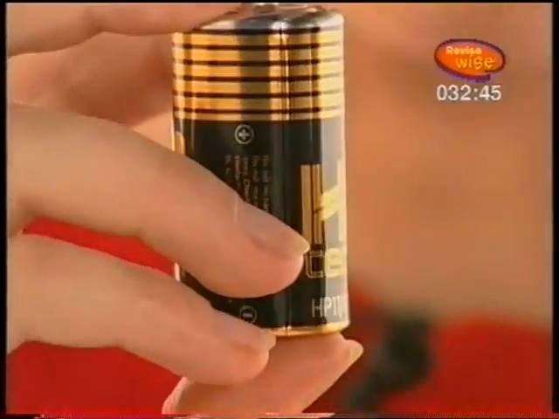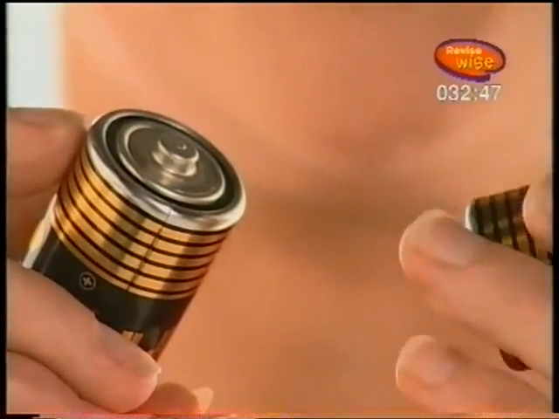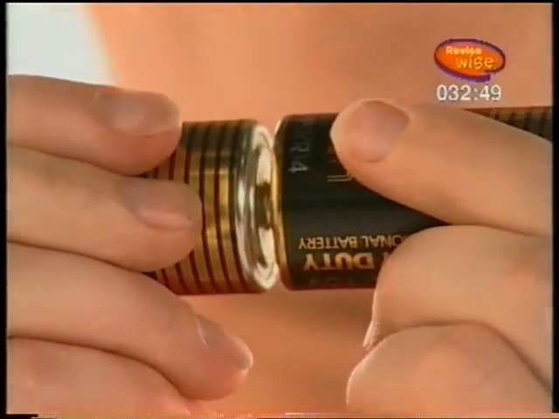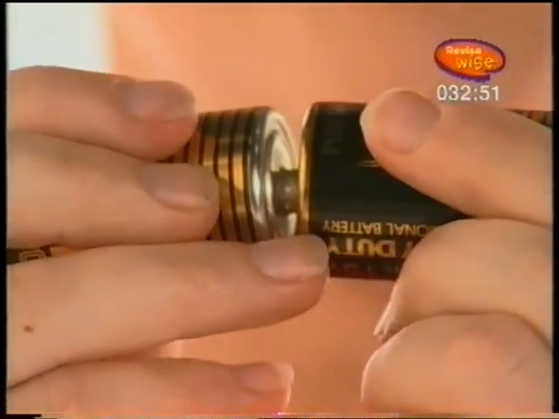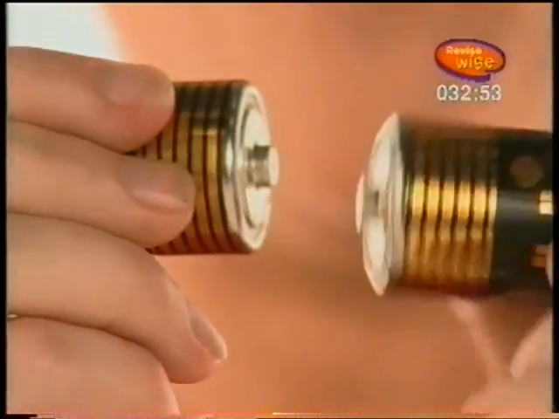And when you put 2 or more batteries together, you have to make sure that they're the right way round, with the opposite terminals together, the plus next to the minus. You can't put 2 pluses together or 2 minuses next to each other, or it won't work.